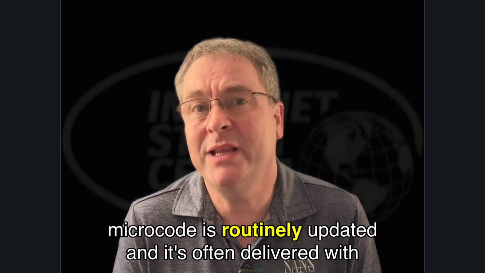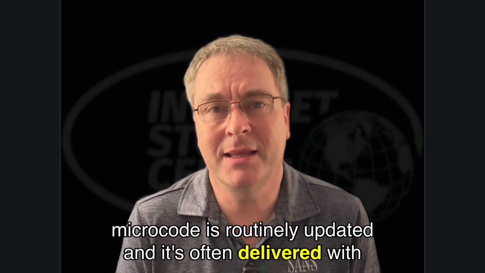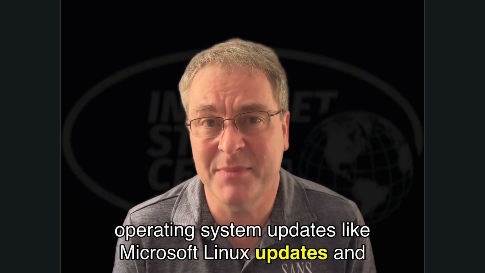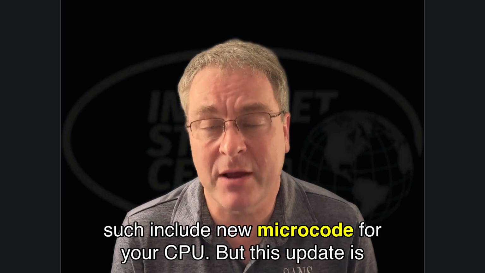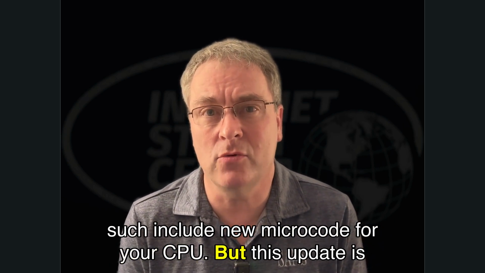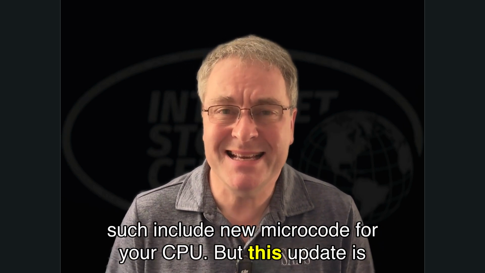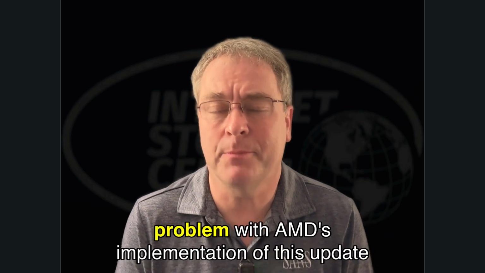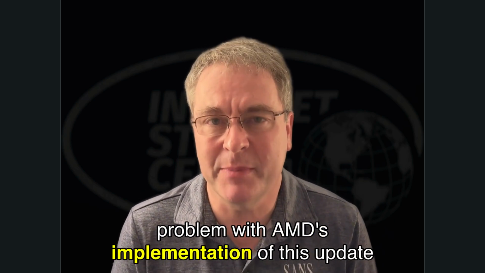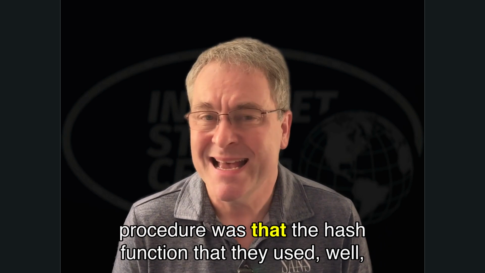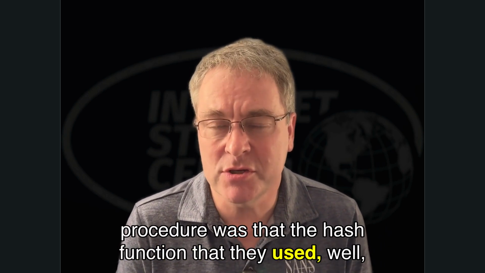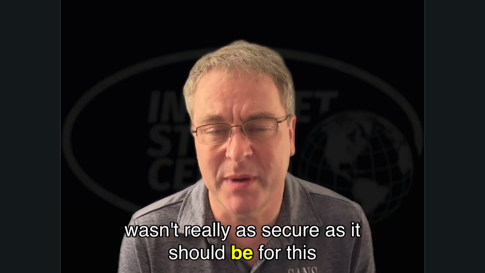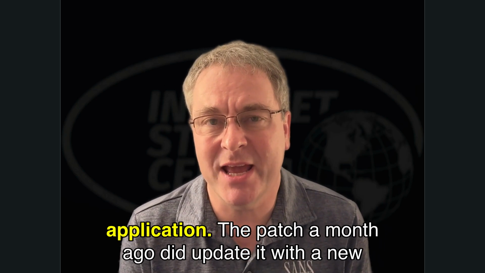The microcode is routinely updated, and it's often delivered with operating system updates like Microsoft and Linux updates, which include new microcode for your CPU. But this update is supposed to be cryptographically signed. The problem with AMD's implementation of this update procedure was that the hash function that they use, well, wasn't really as secure as it should be for this application.